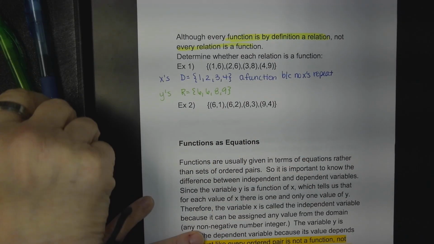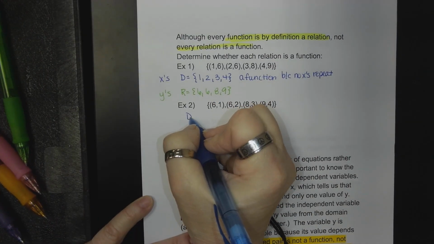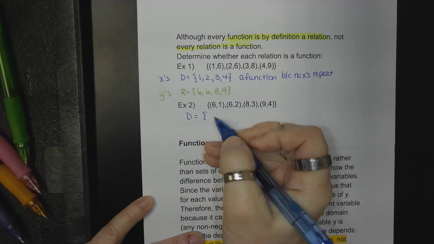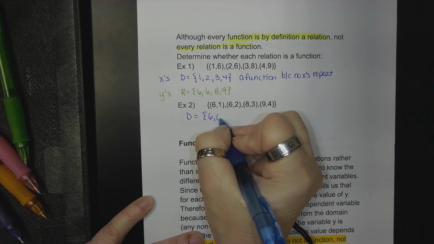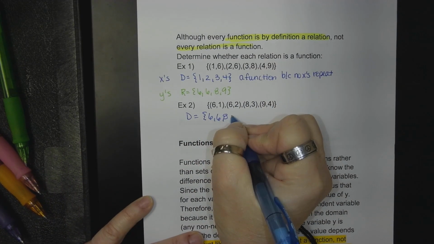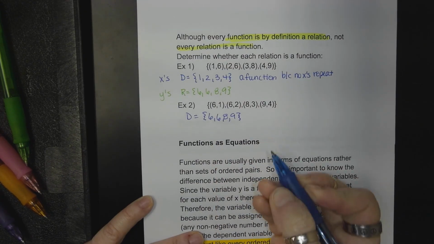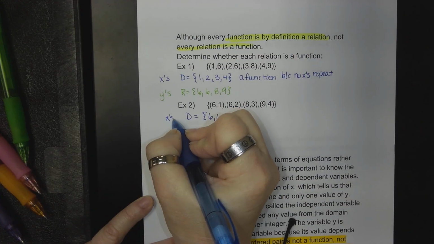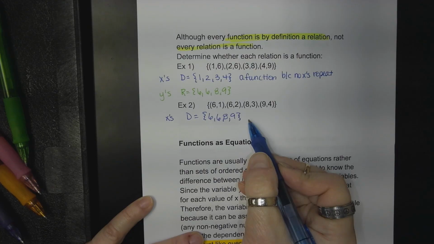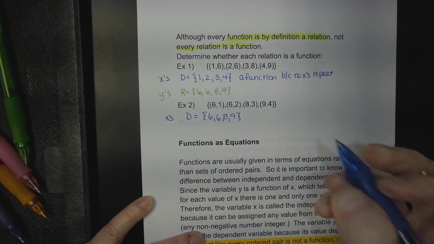Now let's look at this one. Let's look at our domain here. We have a 6, a 6, an 8, and a 9. Right? These are our x's. So is this a function? Absolutely not.